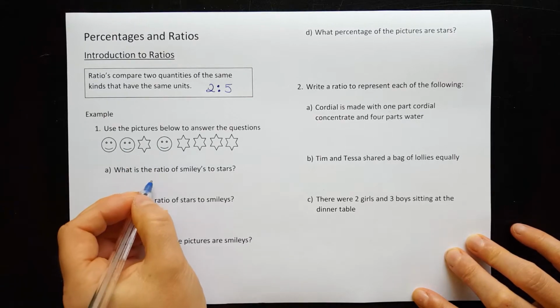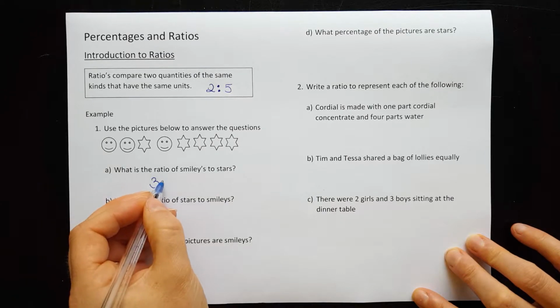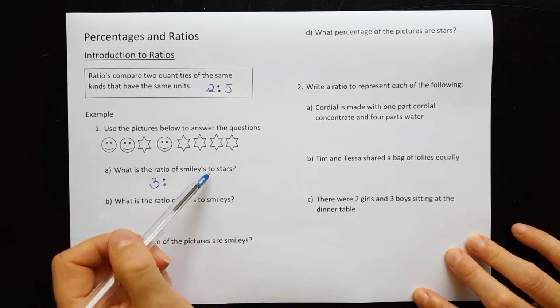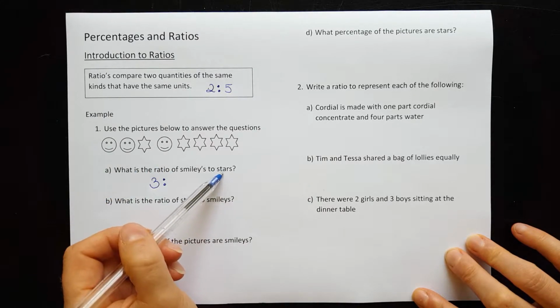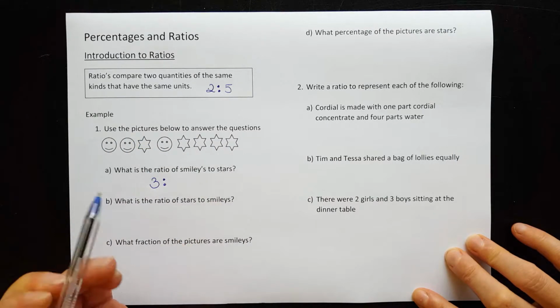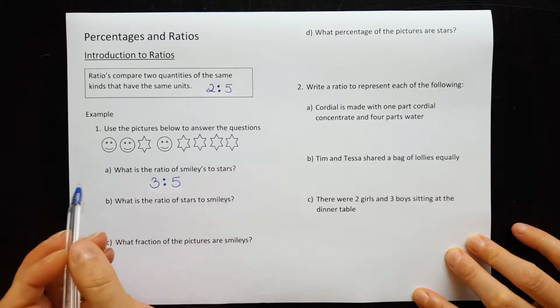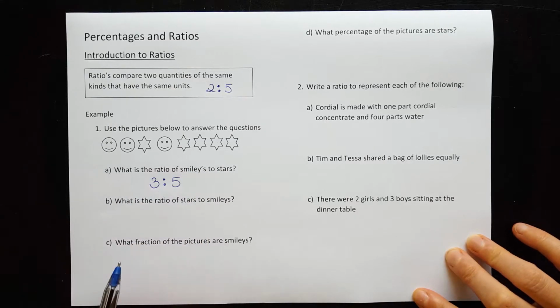So that's going to be the first number in our ratio, 3. Then we have our ratio symbol, and stars is the second thing we want. So there are 1, 2, 3, 4, 5 stars. So the ratio of smileys to stars is 3 to 5.